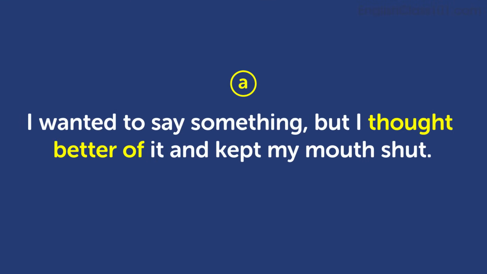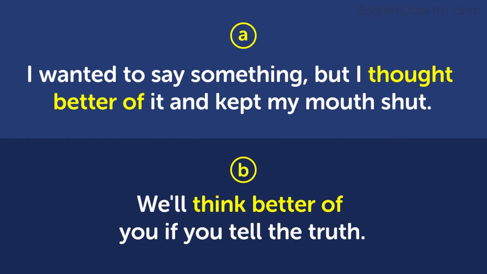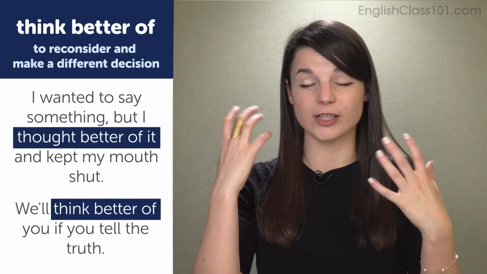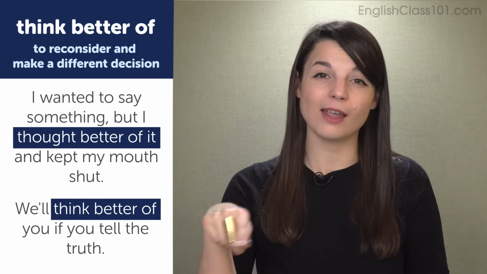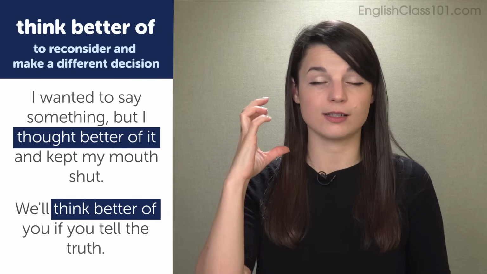Examples. I wanted to say something, but I thought better of it and kept my mouth shut. We'll think better of you if you tell the truth. So in both of these sentences, there's a reconsideration. Someone is considering something again and making an improved decision because of that reconsideration.